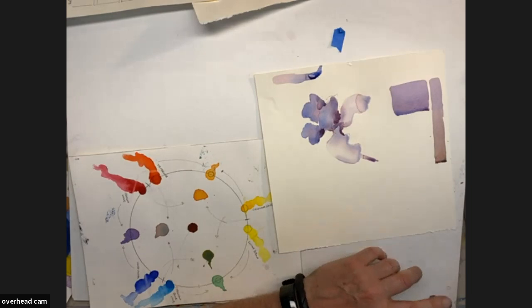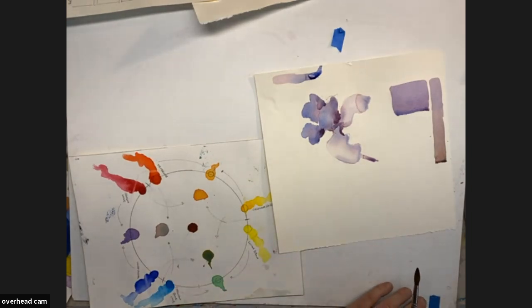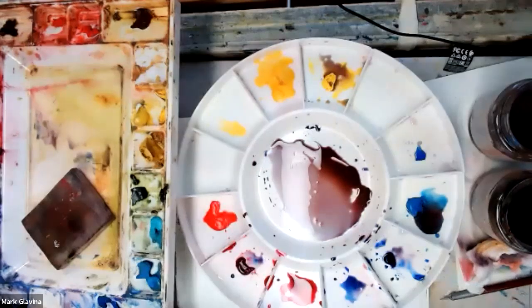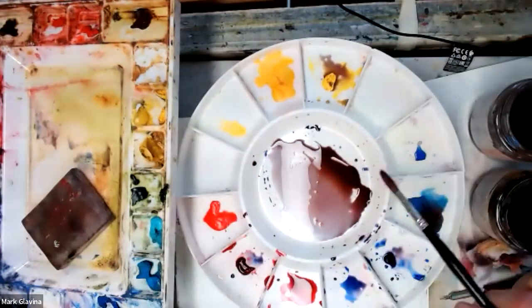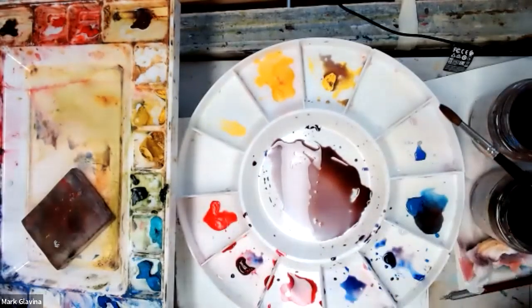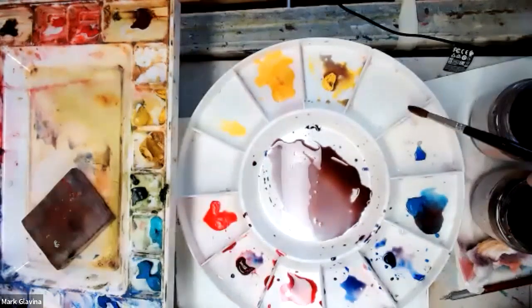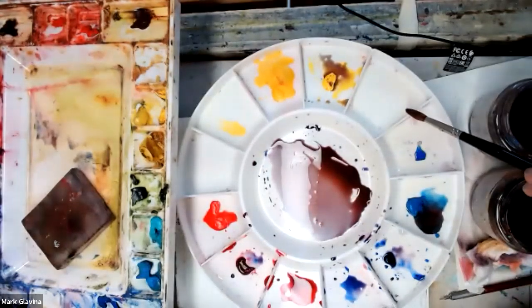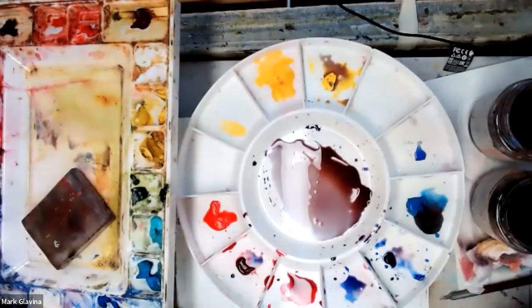Let's say you're working with a vibrant red. What would the complementary color to vibrant red be? The color opposite, this is leaning towards the orange, right? So across the color wheel towards the blue-green would be the opposite. So if we want to make red more neutral, what do we add to it?